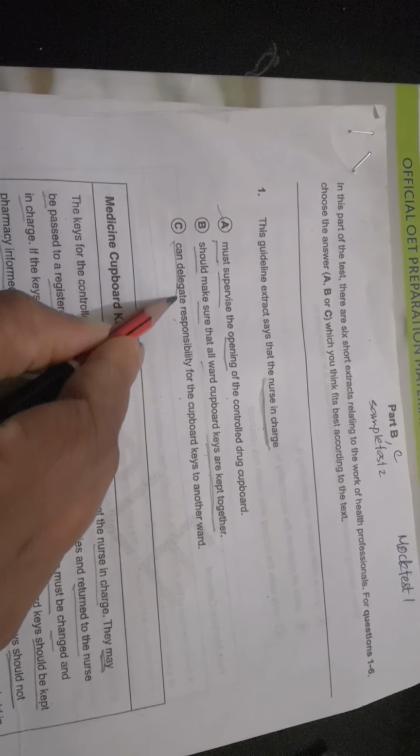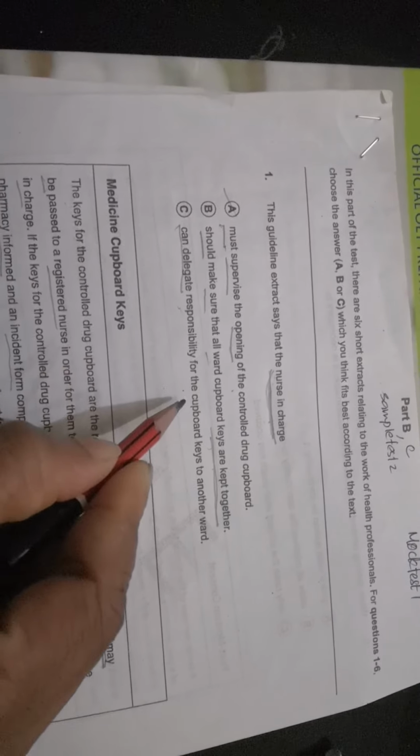Then the last option: the nurse in charge can delegate responsibility for the cupboard keys to another ward.